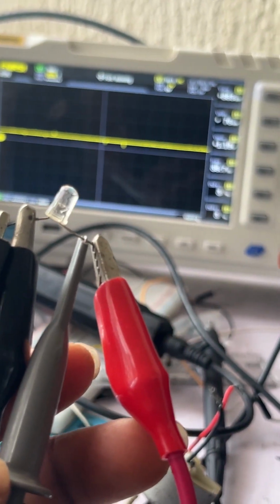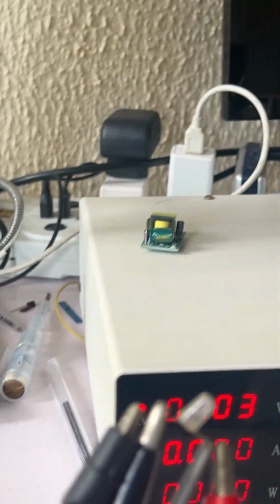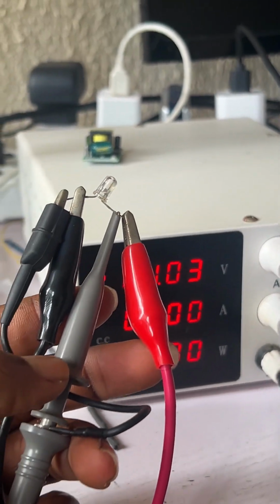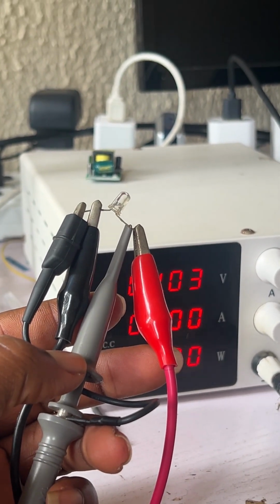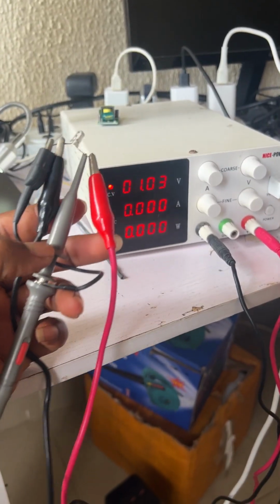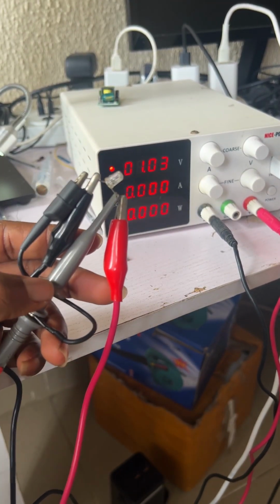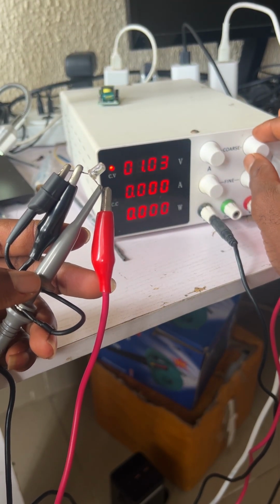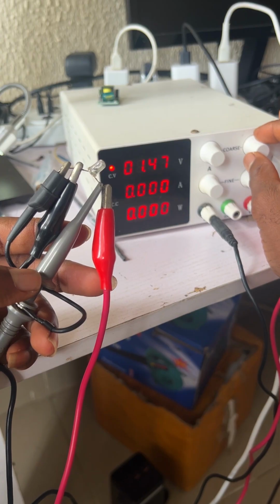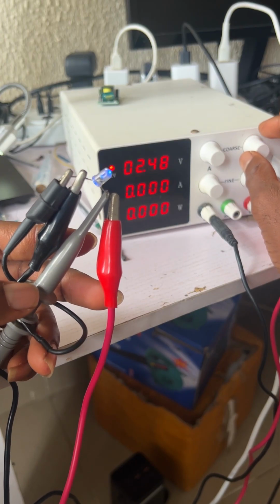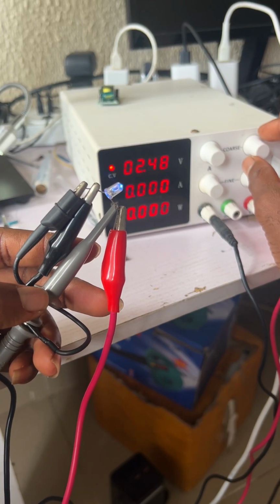So this is what I'm going to do. I'm going to increase the voltage. Let me take it back to this. So let me increase the voltage and let's see. At 2.5 it's trying to come up.